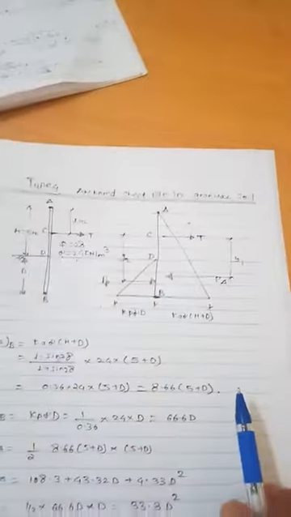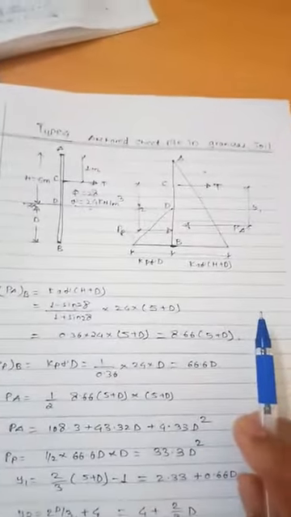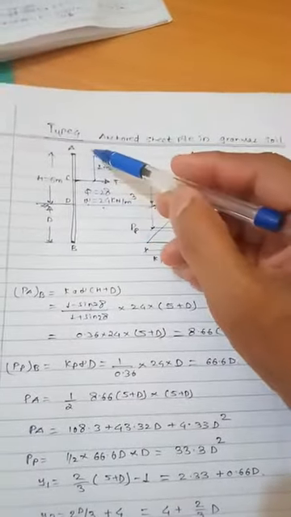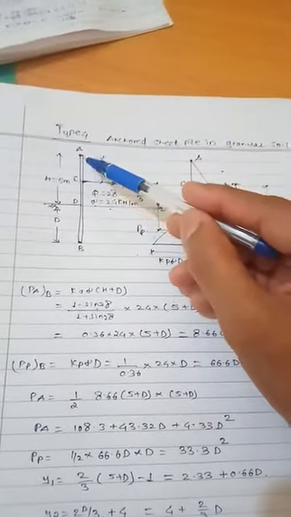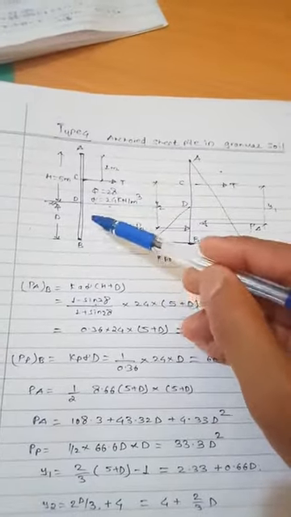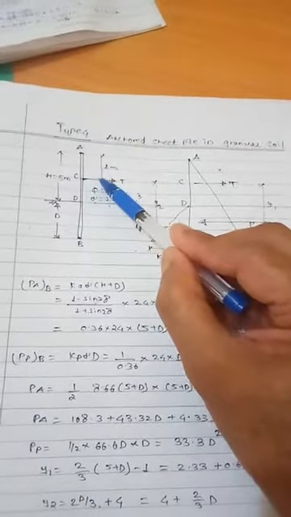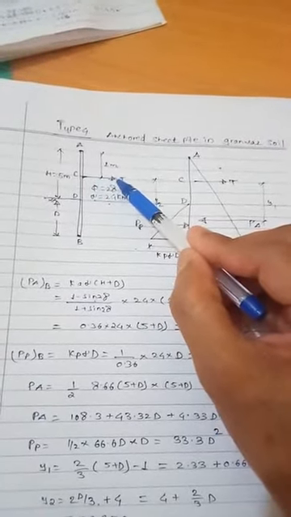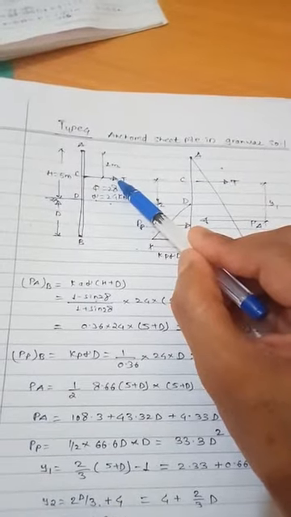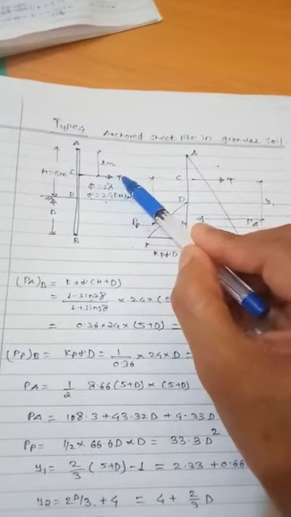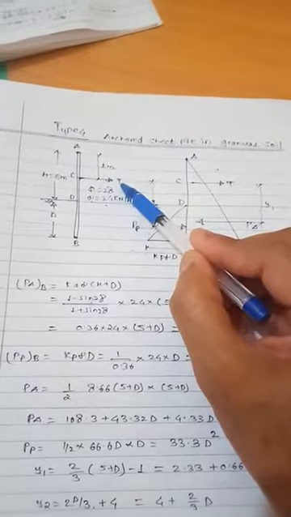Now next we will see type 4. Type 4 is related with anchored sheet pile. This is an anchored sheet pile. Here one anchor rod is provided, that means pull is applied on this pile, so always you will find there is a tension in this anchor rod.